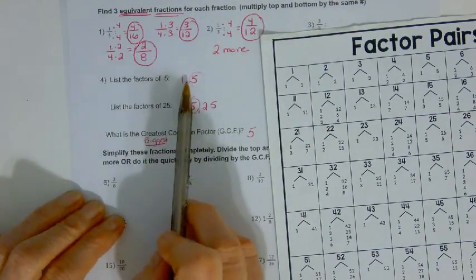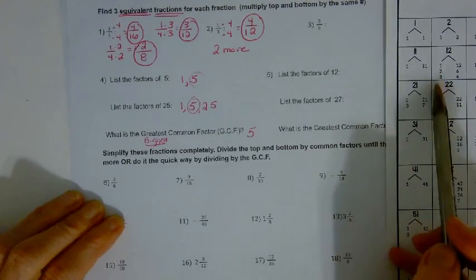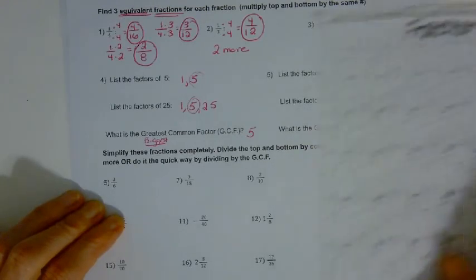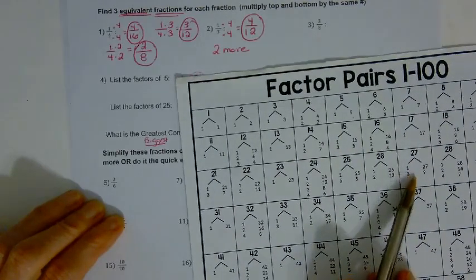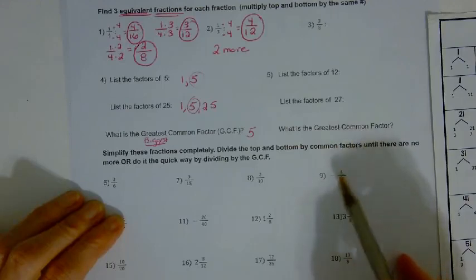Okay. So now you're going to list out all the factors of 12. 1, 2, 3, 4, 6, 12. All the factors of 27. 1, 3, 9, and 27. And then you're going to find the biggest one that they share.